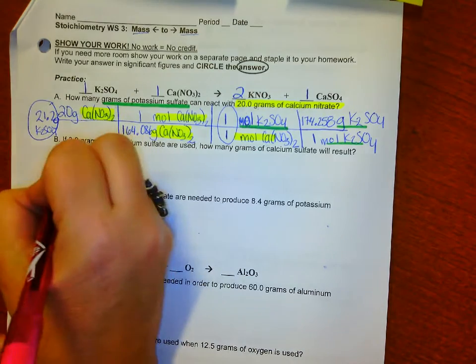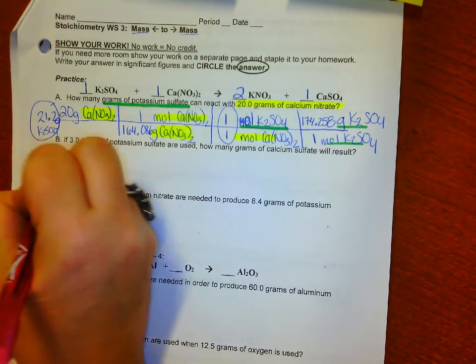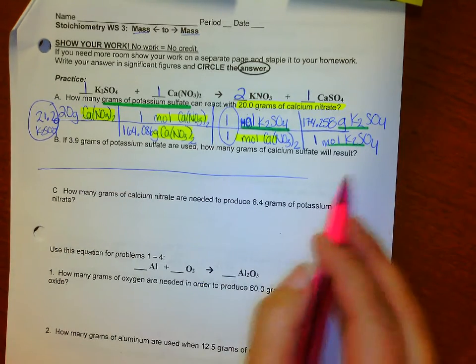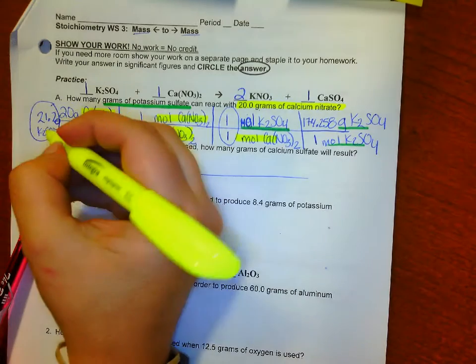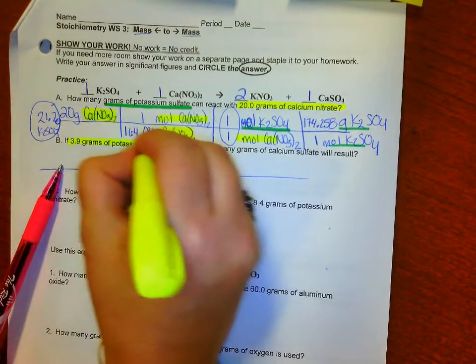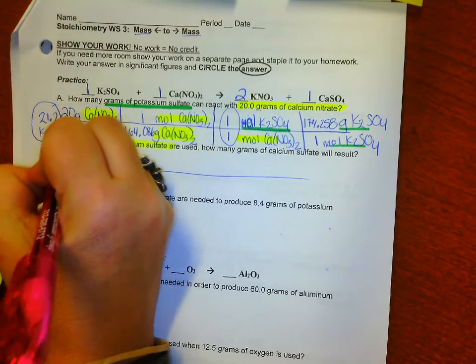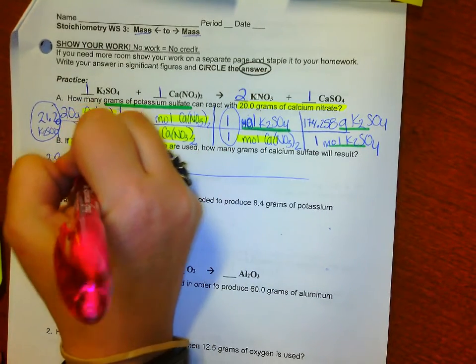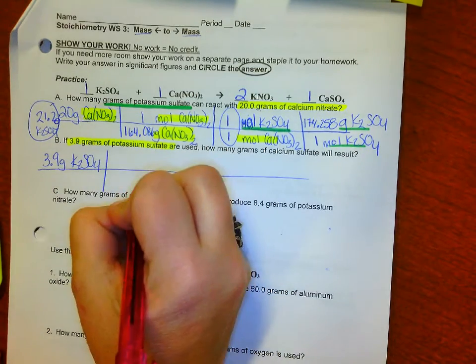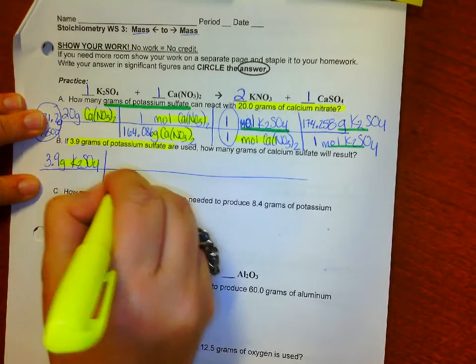Okay. So I'm going to choose to do the next one right here. I'm going to start it over a little bit further to the left so maybe I can fit my answer over here. My given is 3.9 grams of potassium sulfate, K2SO4, and so I'm going to have to write grams of K2SO4.